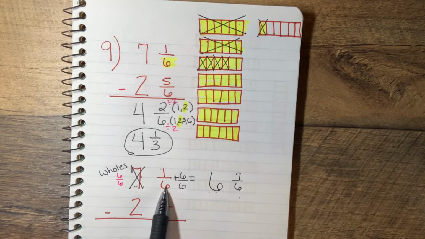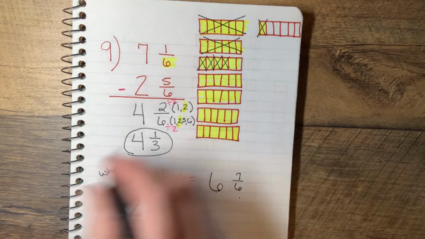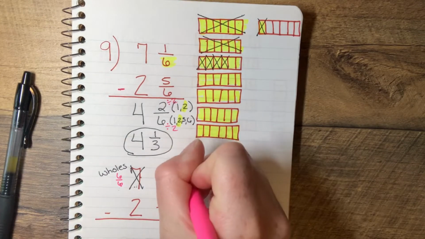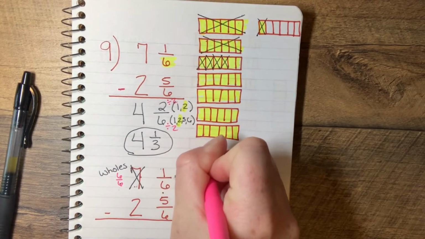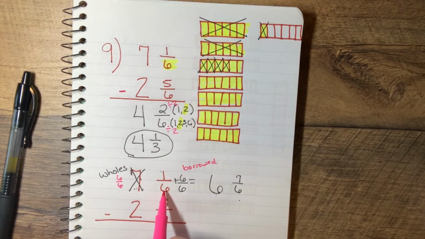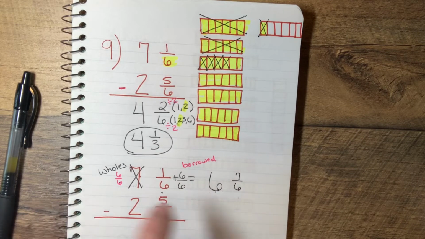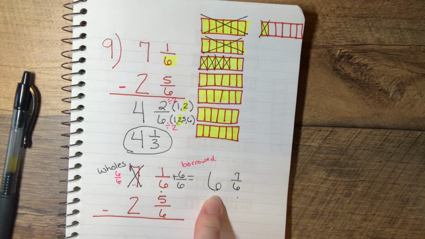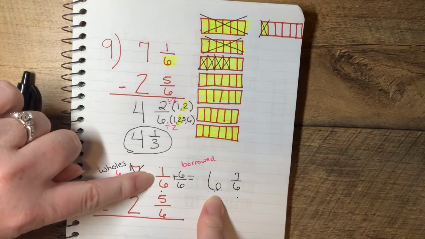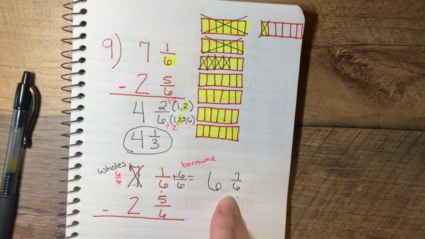So the 1 whole that you borrowed, you add it to the other fraction. So 6/6 plus 1/6 gave you 7/6. So this equals the same exact thing as 7 and 1/6. It equals the same thing.